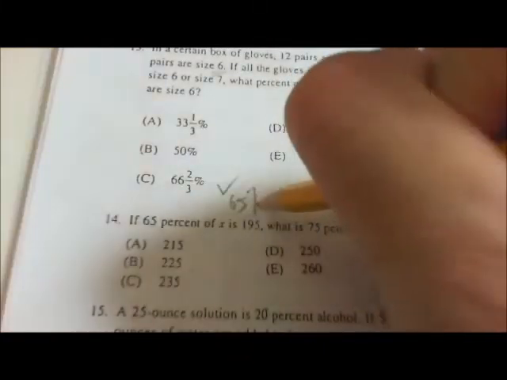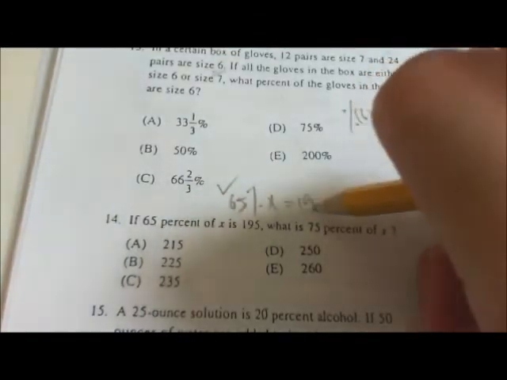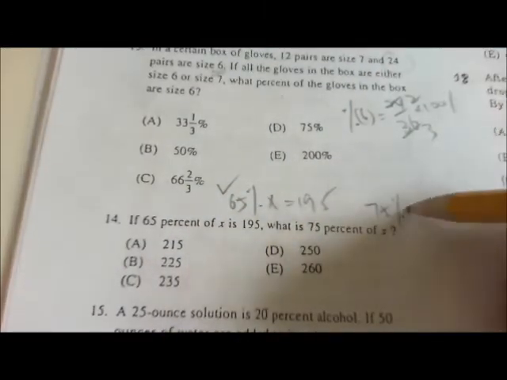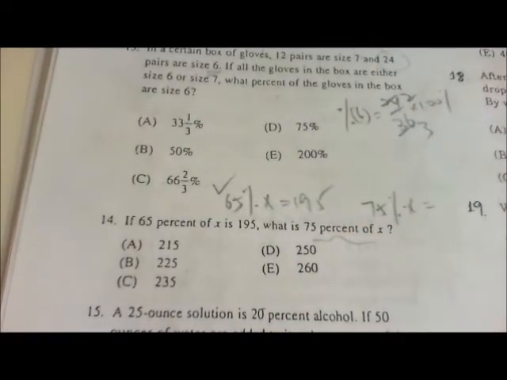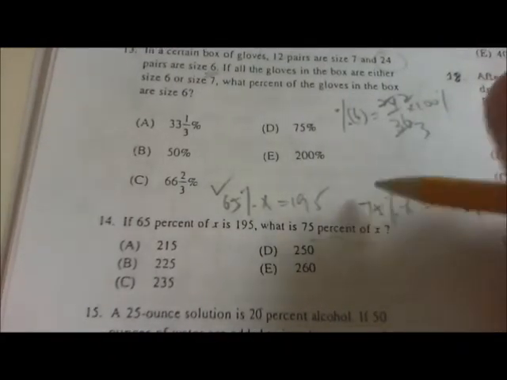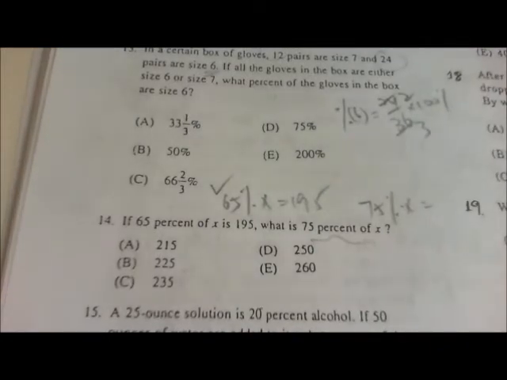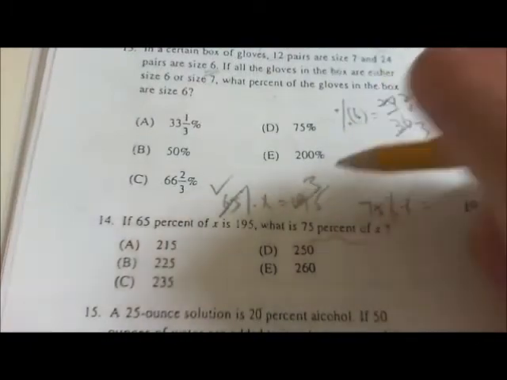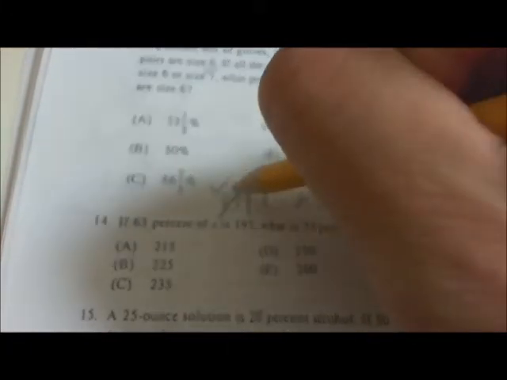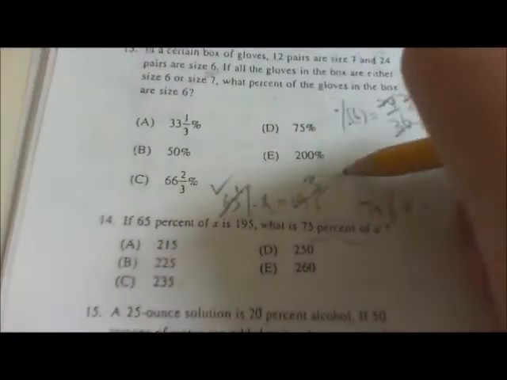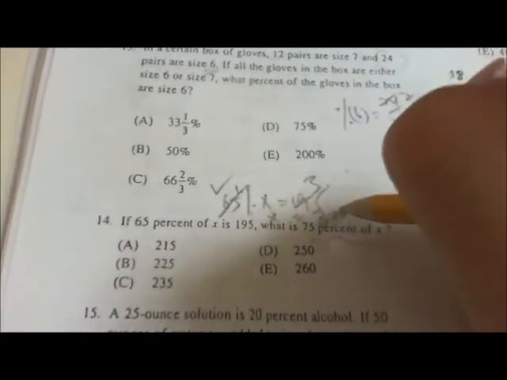Number 14. 65% of x is 195. They want to find 75% of x. Okay, so straightforward. You can change it to something that's easy to calculate. Because it's 75 here, it's a multiple of 5. So what I can do here is divide everything by 65. You get 3. 1% of x is 3. So x equals 300.